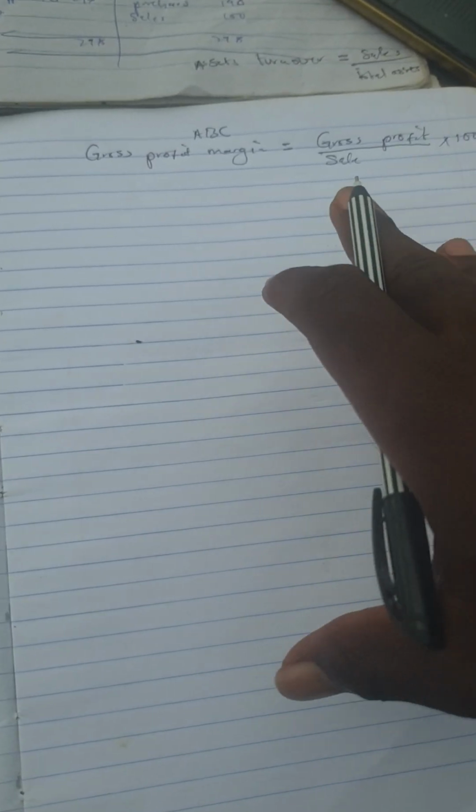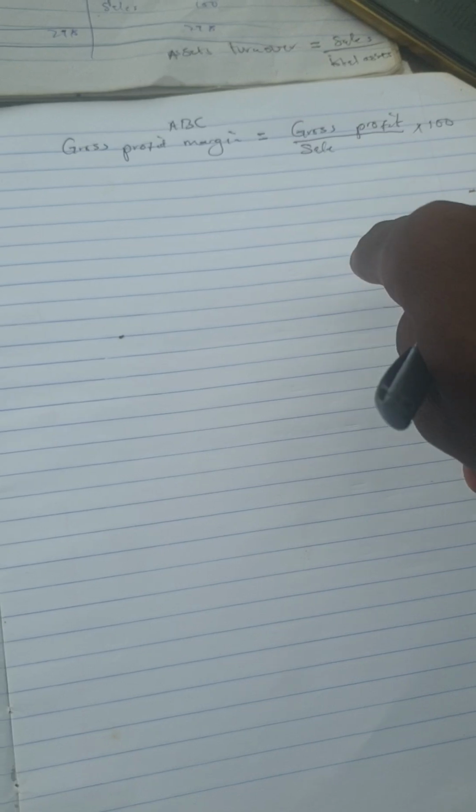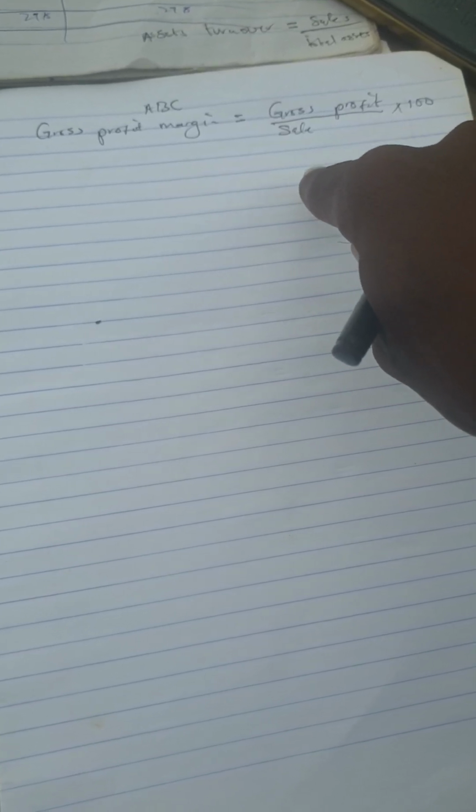Okay, so the sales figure that we use here is the net sales, that is after subtraction of returns inwards if there are any. In this case, where you've been given 2 tables that have already been drawn for you, it's easy because the figure is taken directly. If you've been asked to prepare the income statement yourself as well as the balance sheet, the sales which you use when calculating gross profit margin is the net sales after the subtraction of returns inwards.